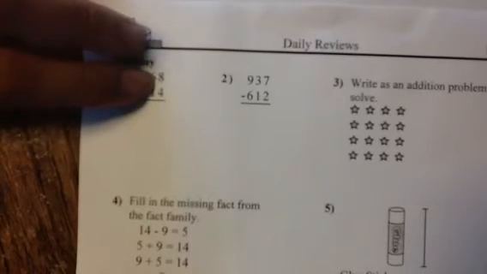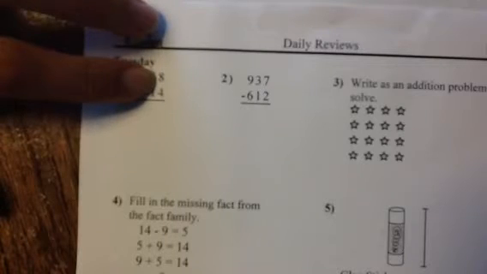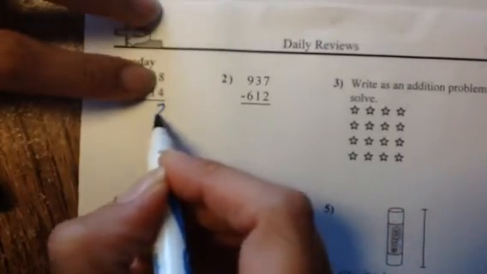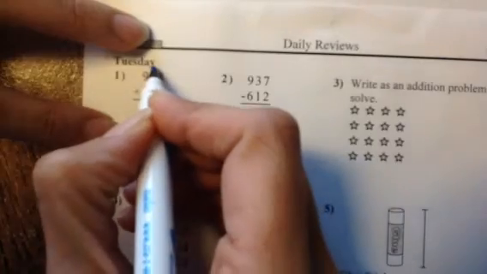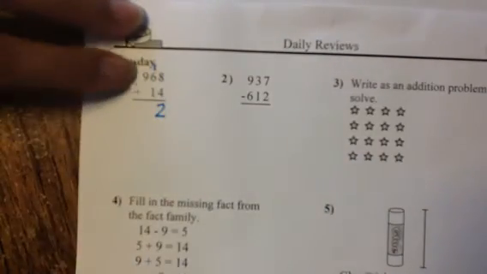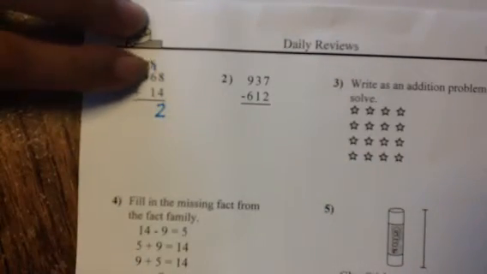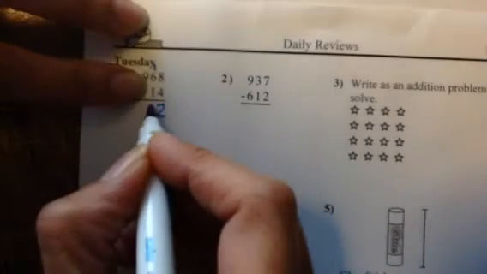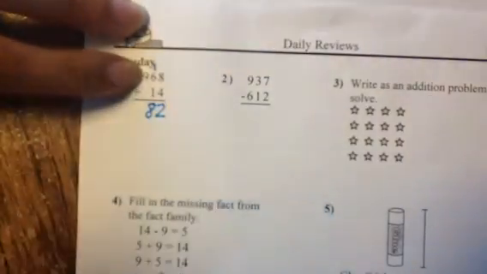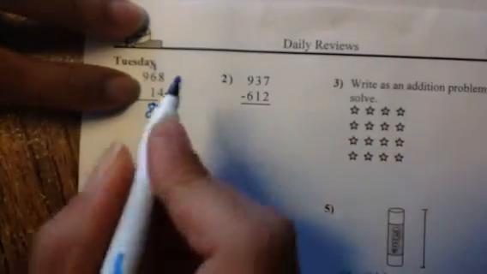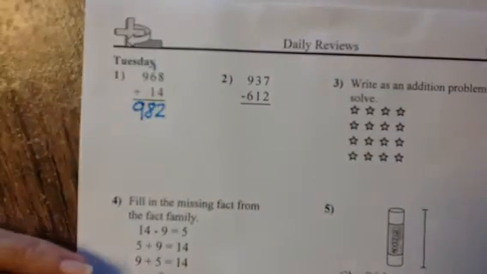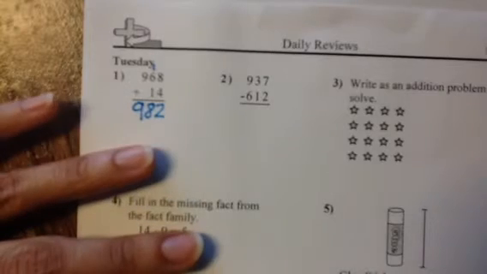So we start with the ones. We do 8 plus 4. What's 8 plus 4? 8, 9, 10, 11, 12. I write the 2 here, and I put the 1 on top of that 6 in the tens place, and then I add the tens place. What's 1 plus 6? 7 plus 1 is 8. So I put an 8 right there, and then 9 plus 0 is 9. So the answer is 982. All right, let's look at number 2.